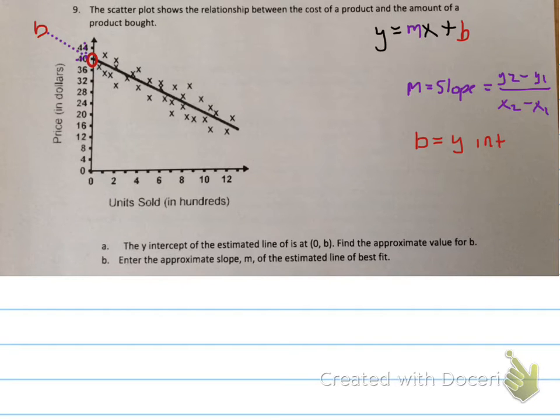So I've identified b, and then the best way to find my slope is to find a point on the line that's pretty clear, maybe right here. This point right here is 12, 16, we'll say. It's tough to tell.